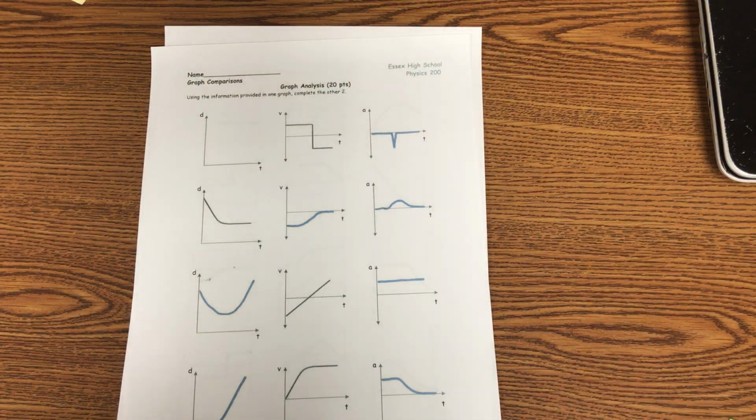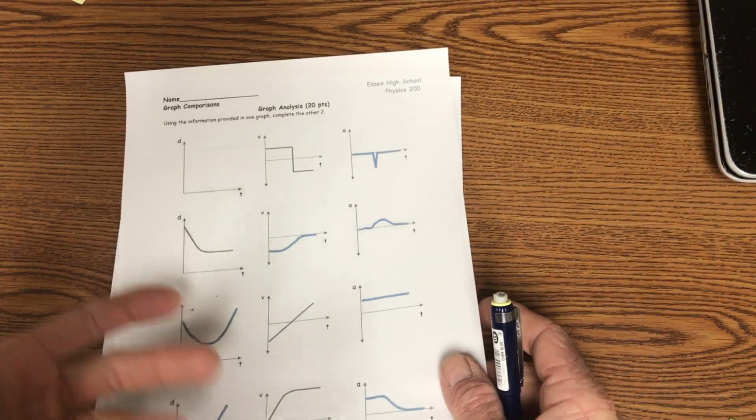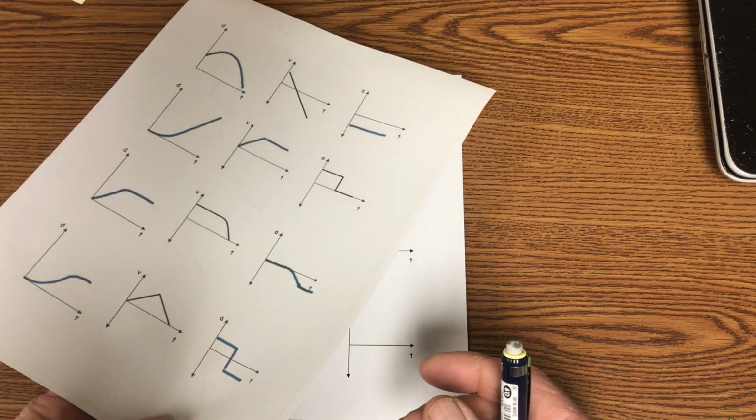Felt like in class I didn't show you maybe the easiest way to go about these. So here are the solutions. You can find these on my website. Mr. Chase drew these up.